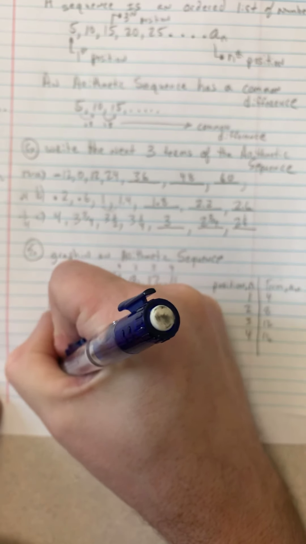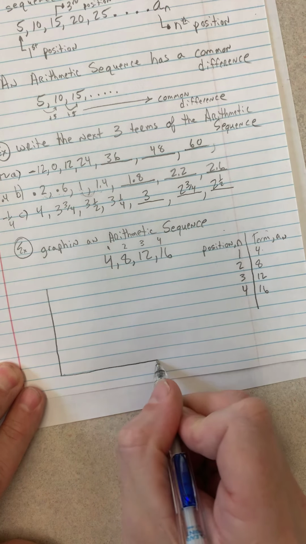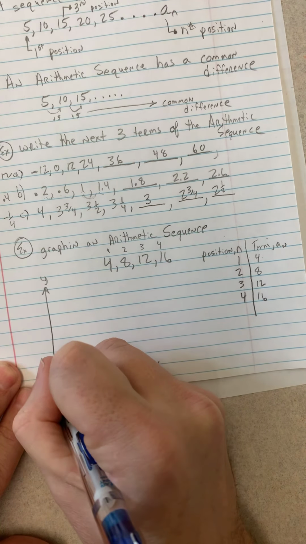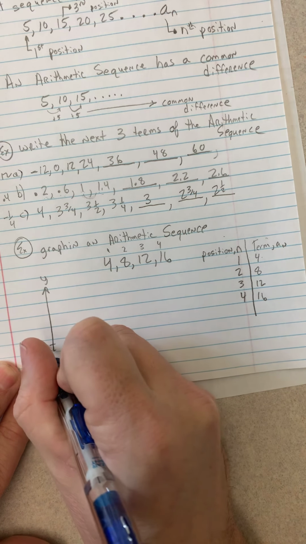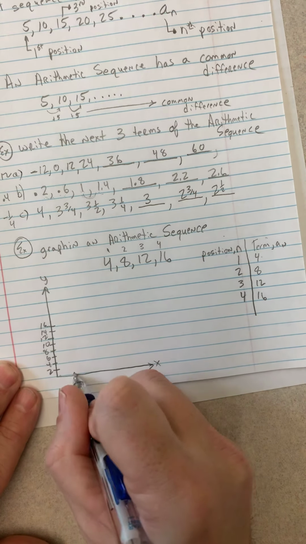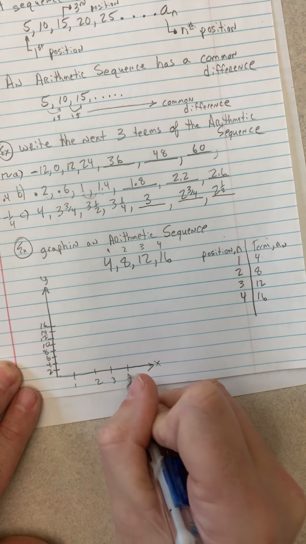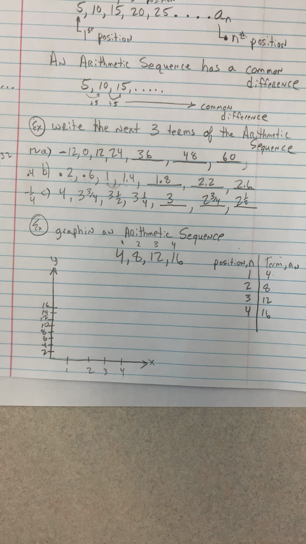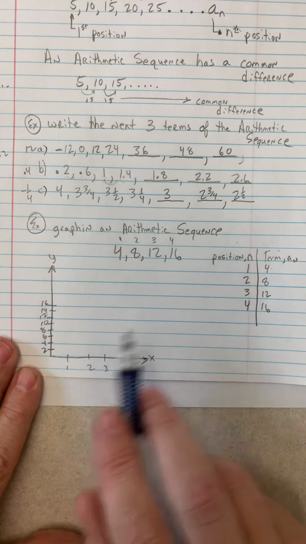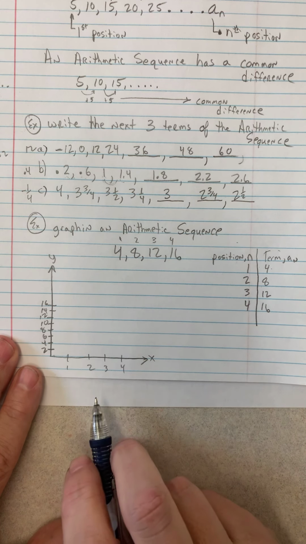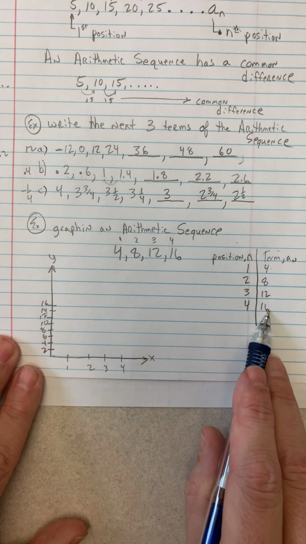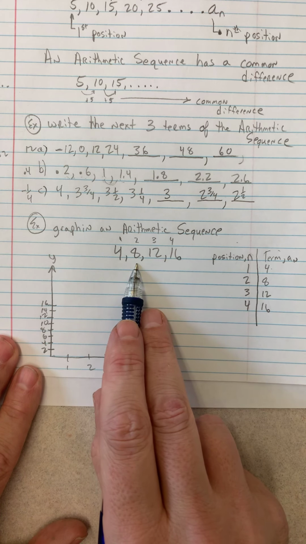So I'm going to make a little first quadrant coordinate plane here because those are all positive. Here's my Y, here's my X. I'm going to go by 2s: 2, 4, 6, 8, 10, 12, 14, 16, and it doesn't have to be exact here, but I just want to show you how, when I plot these, they do indeed have that positive correlation. As X is increasing, Y is increasing. As my position increases, my term number increases. And more specifically, it increases by 4.